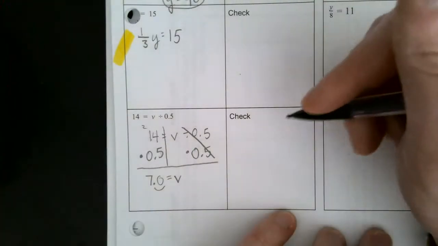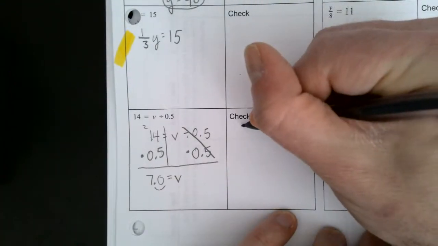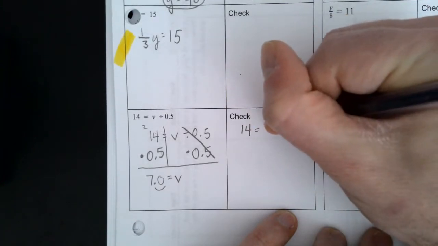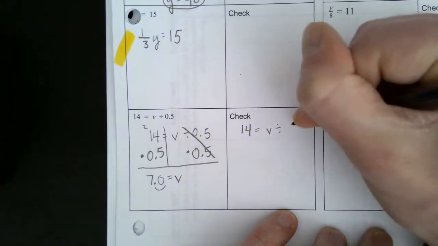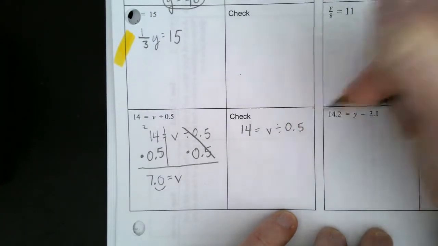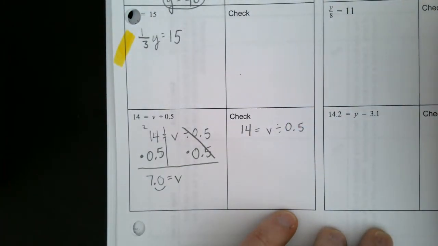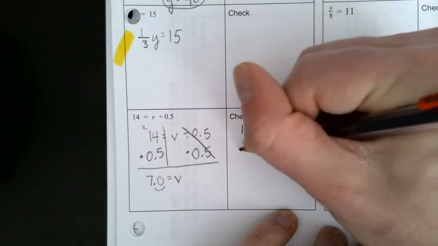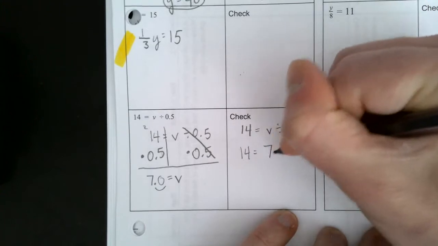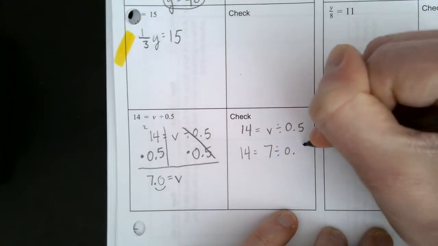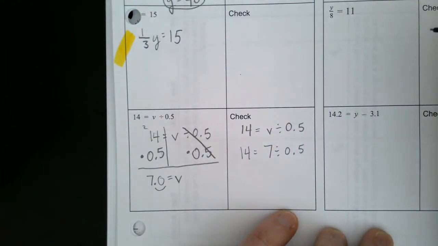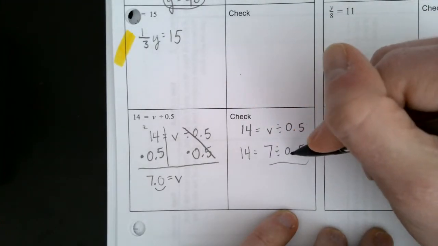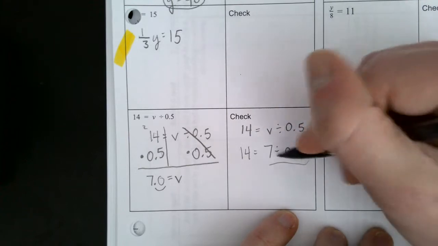All right, let's check it out. We'll rewrite it. 14 equals v divided by 0.5. Okay, we're going to check to see if 7 works. Well, 7 divided by 0.5. That's 7 divided by a half. A half goes into 7 14 times.